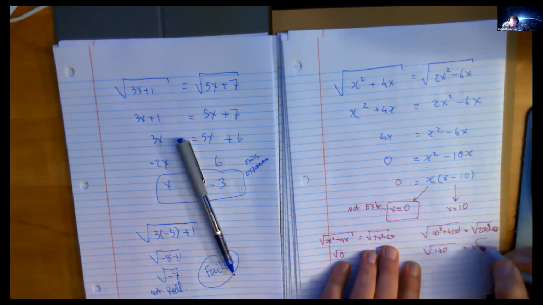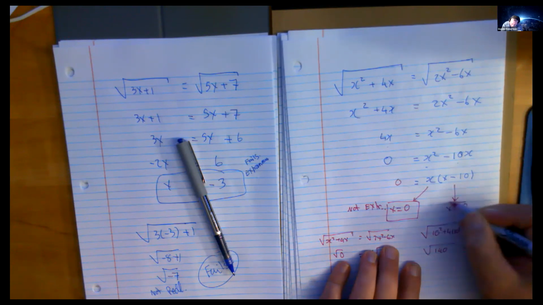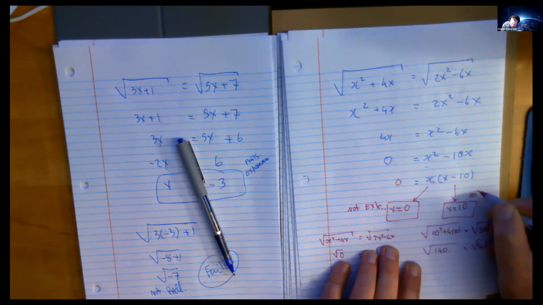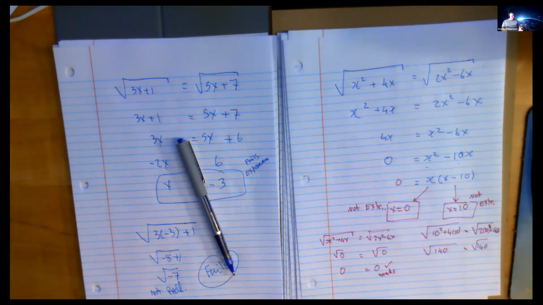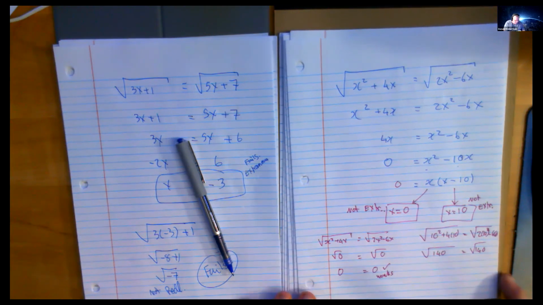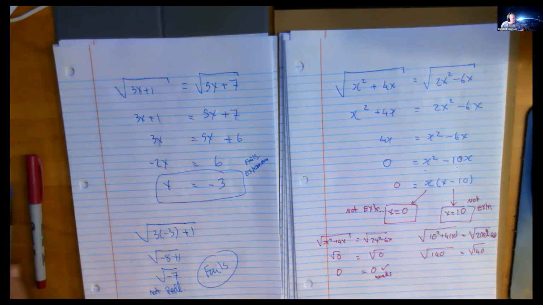It's the square root of 140. And so we have got two guys that both work. So there's a situation where there are two solutions and both of them are good, right? Both of them are not extraneous. Any questions so far?